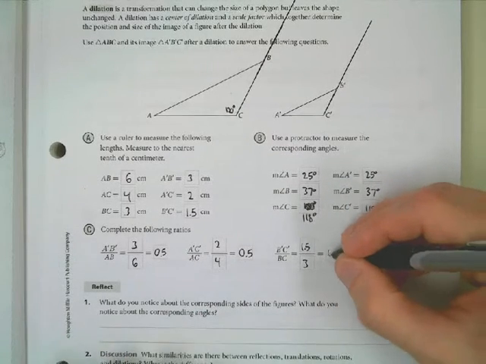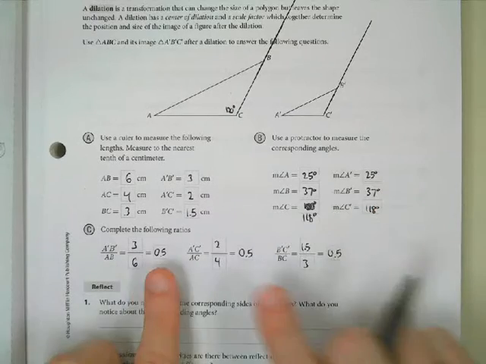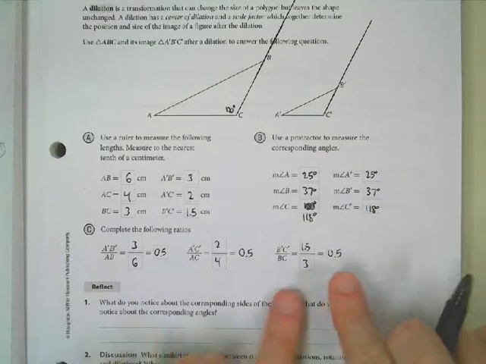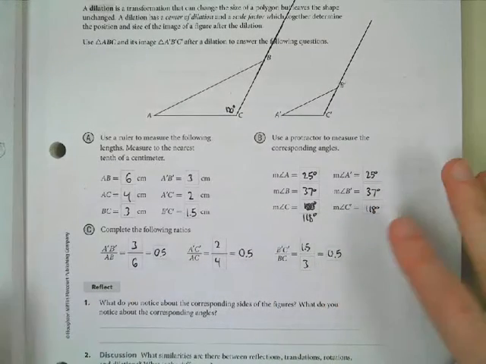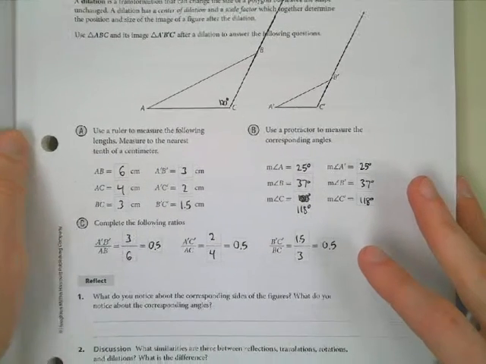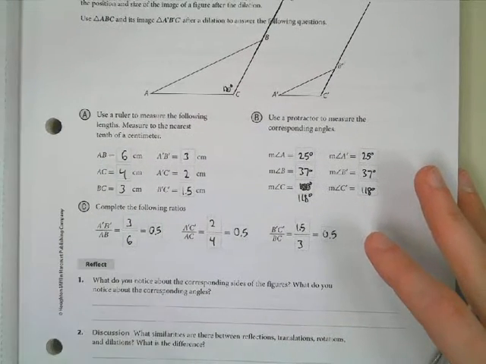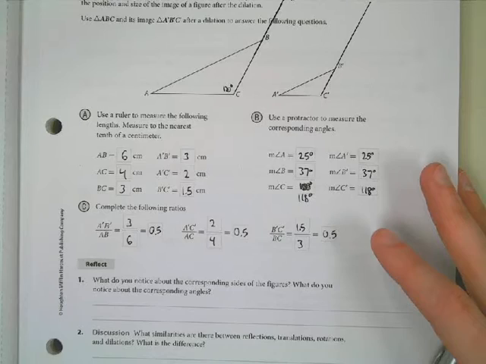So look at this. All of our ratios are equal. What if they're not equal? If they're not equal, then it's not a dilation, and the triangles aren't similar, or the shapes aren't similar. They need to be equal. They need to be equal, right? That's what we talk about.